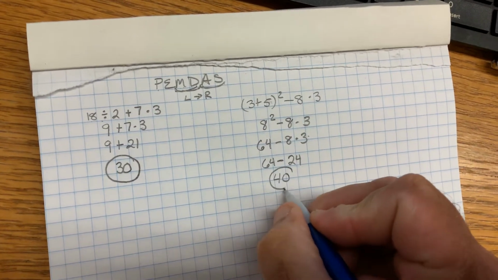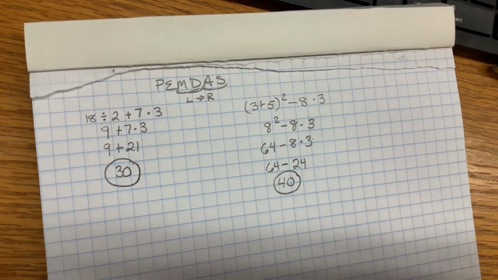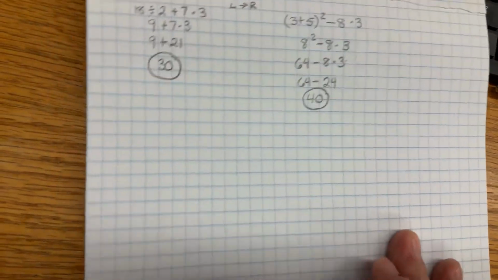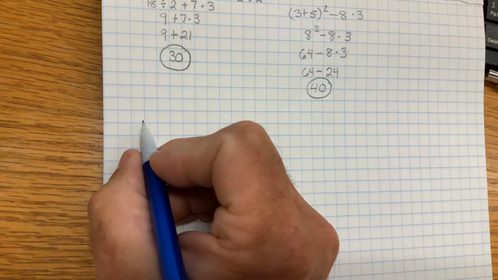And again, we're going to circle our answer. Hopefully you're remembering some of this stuff. This is pretty basic stuff.